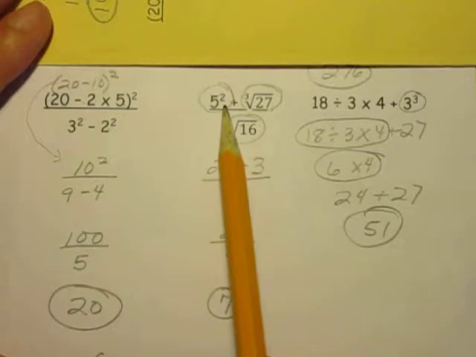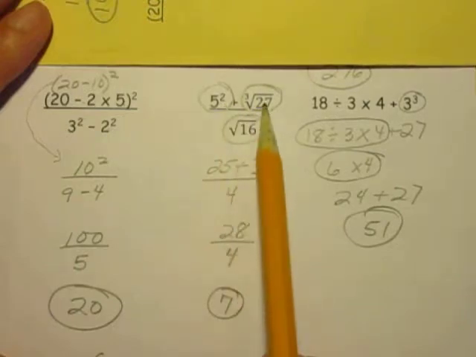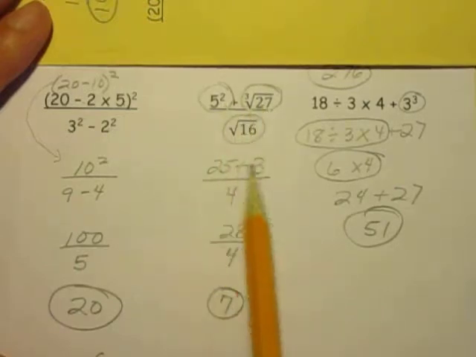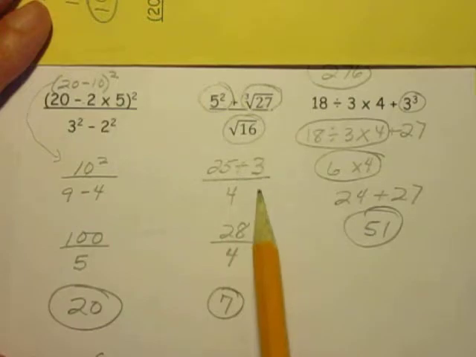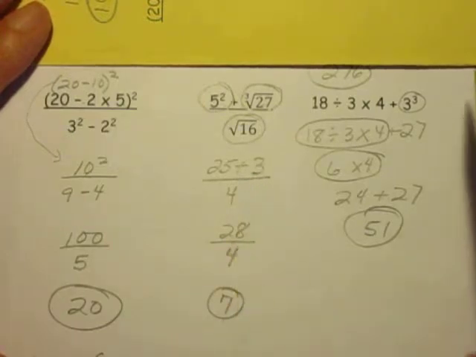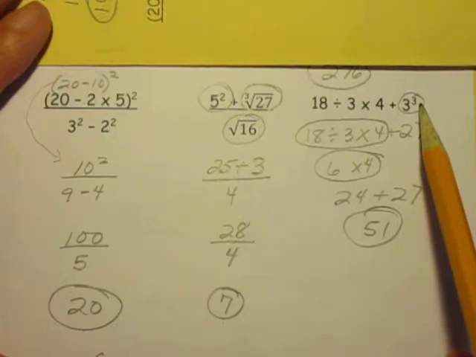Here I needed to complete both of these exponential expressions in my numerator. That's how I got the 25 and the 3. In other words, the cube root of 27, some number times itself 3 times. That is 27. That's going to be 3. Simplify and work our way down. Okay, here I had to start with cubing.